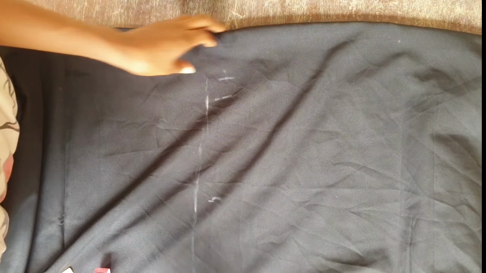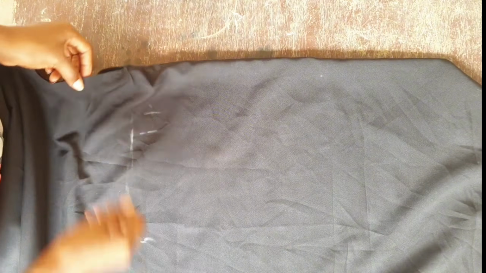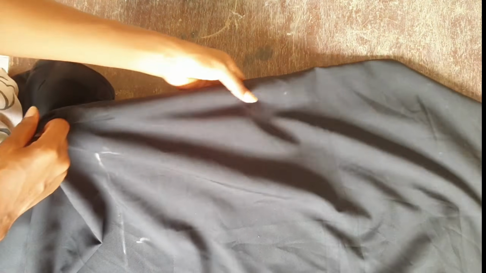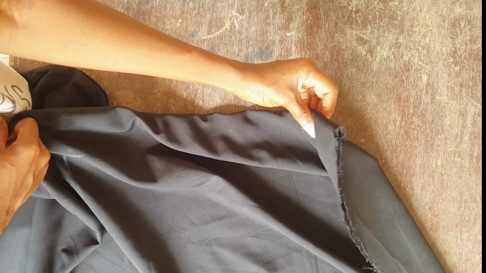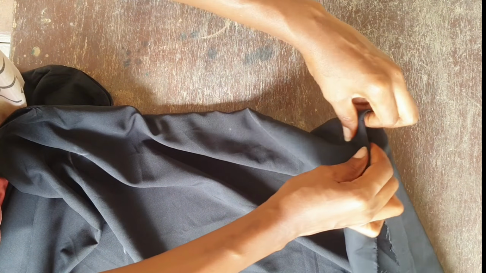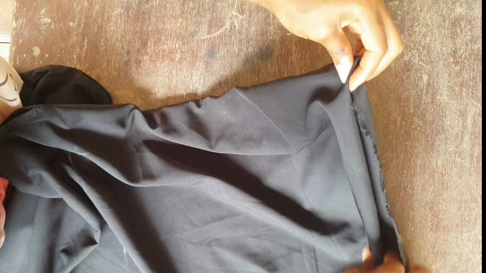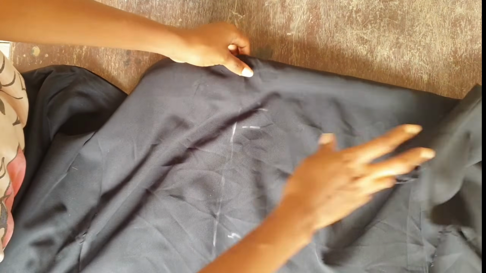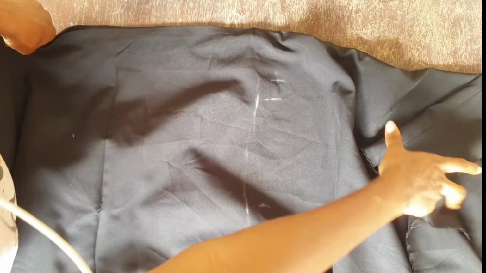Remember, this is our sleeve length, this is our off shoulder point, this is the length of our sleeves. I'll go in and fold in here. You can decide to overlock it if you have an overlocker. This is the edge all the way down. As you can see, we've not joined any part, so I'll be showing you how to join the part now, making sure it's equal on the edges.